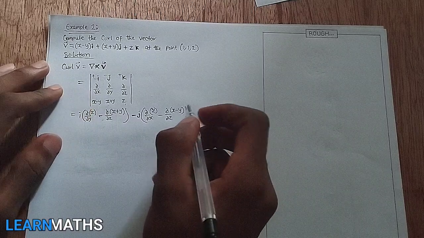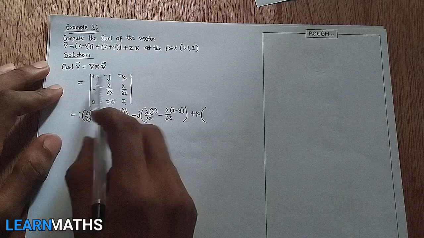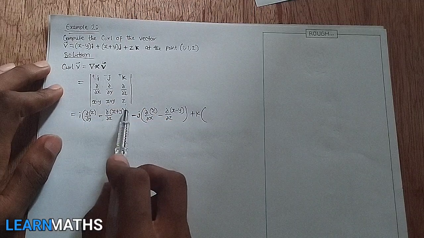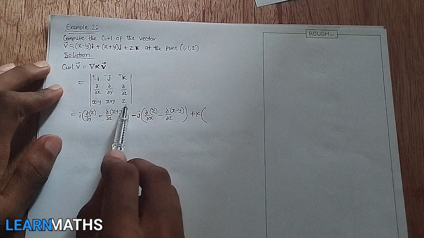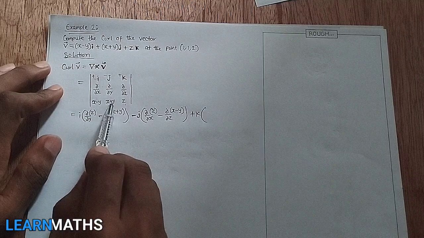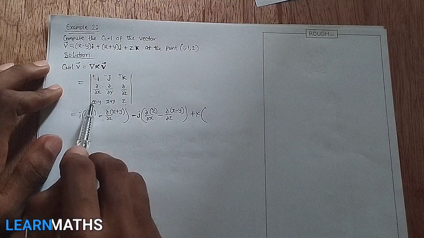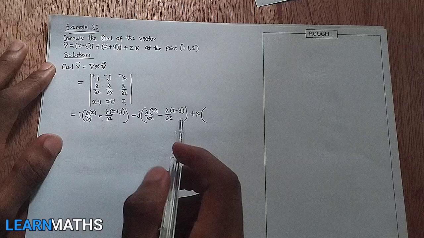Then finally we have k, which is located at row 1, column 3, the last column. We're left with these 4 terms. I multiply this with this, subtract it from this multiplied with this. That's the cross multiplication there.